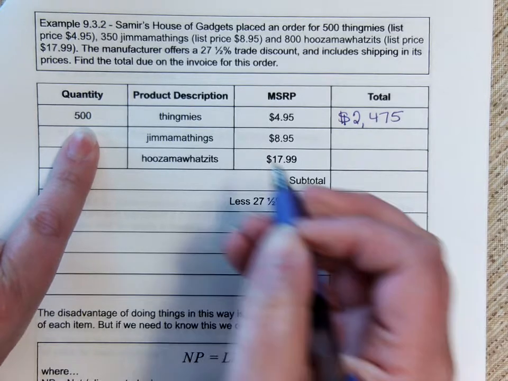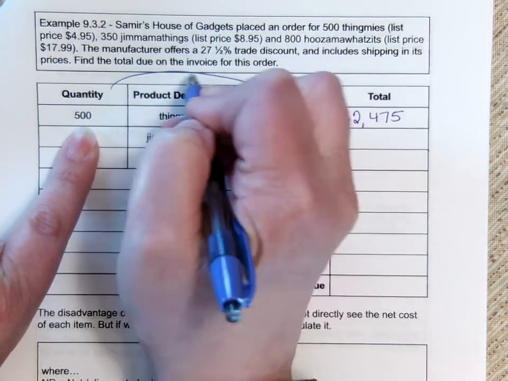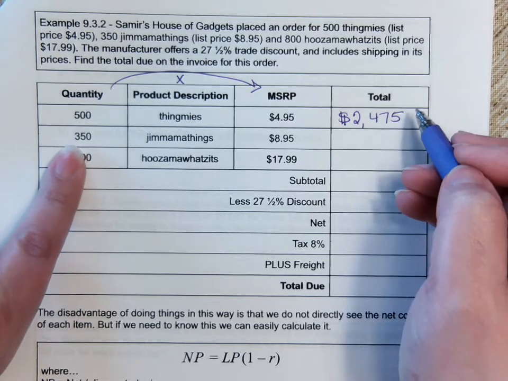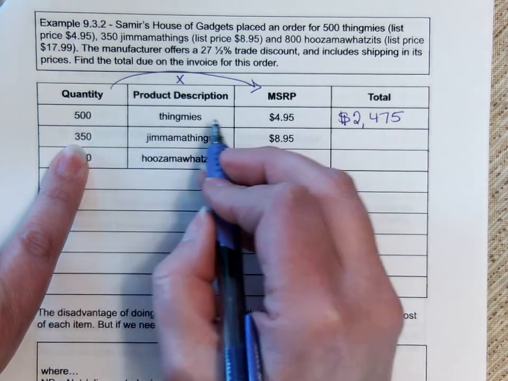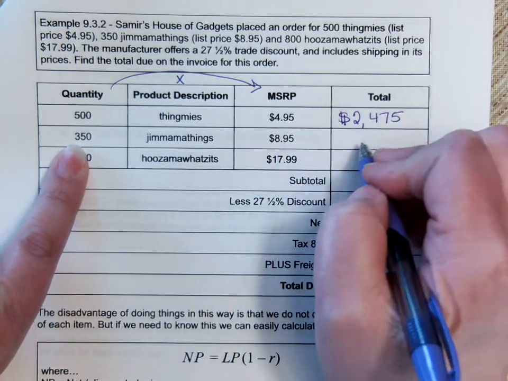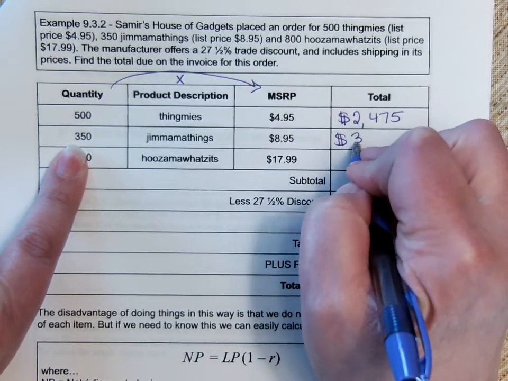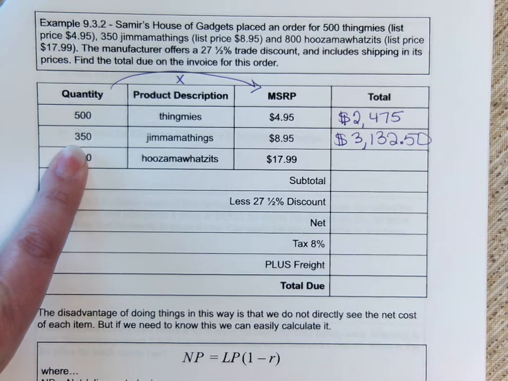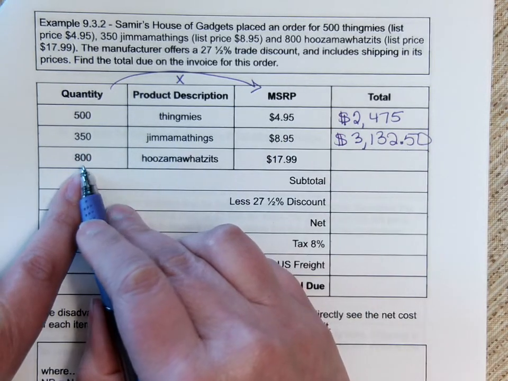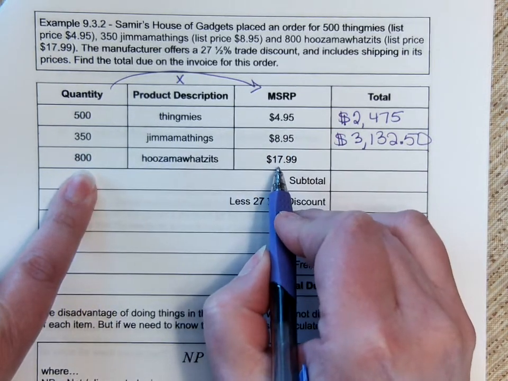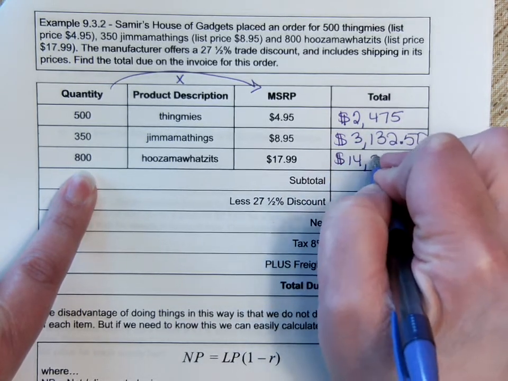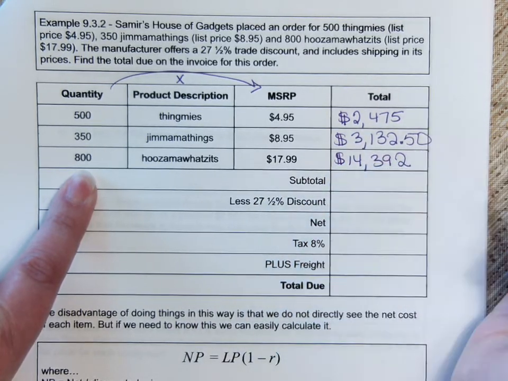All right, so quantity times our MSRP. 350 times $8.95 is $3,132.50. 800 times $17.99 is $14,392.